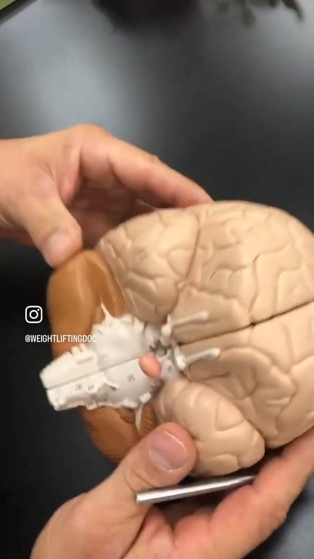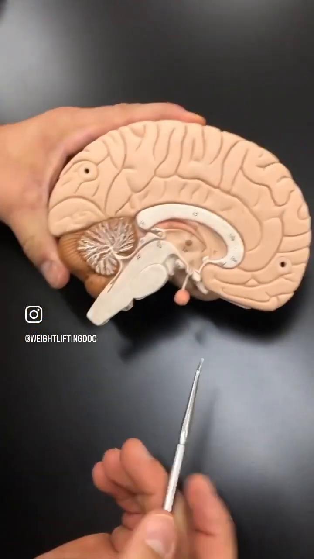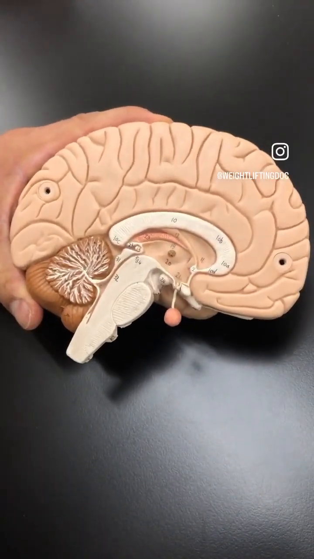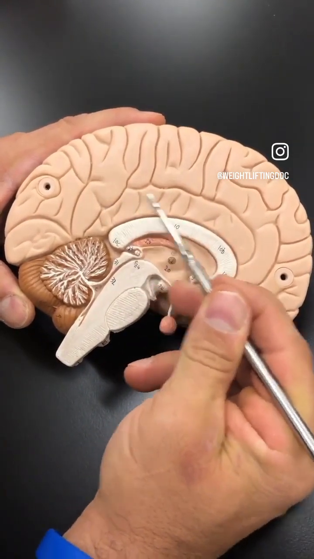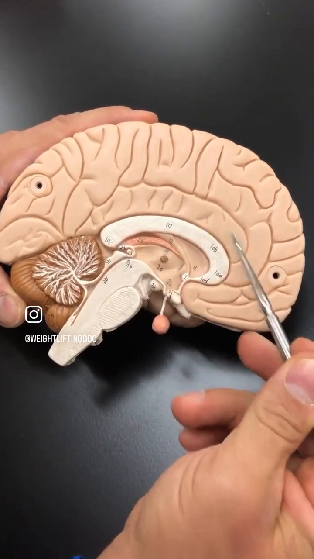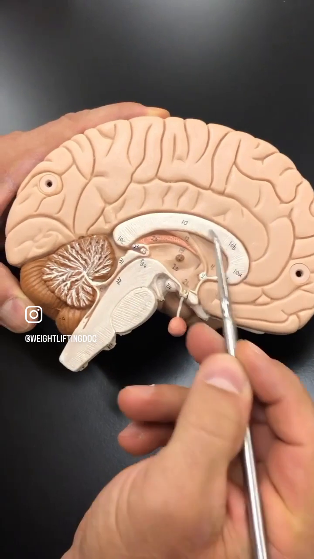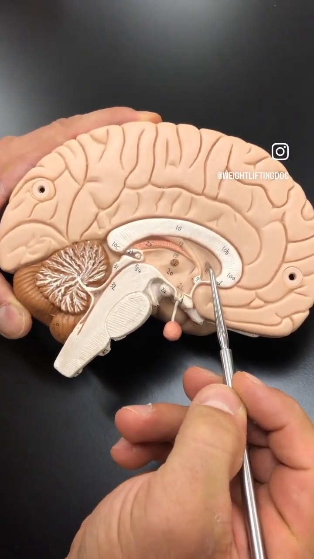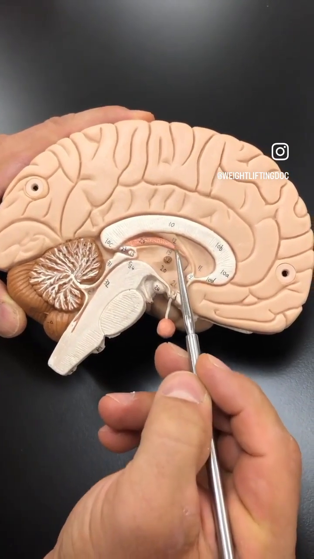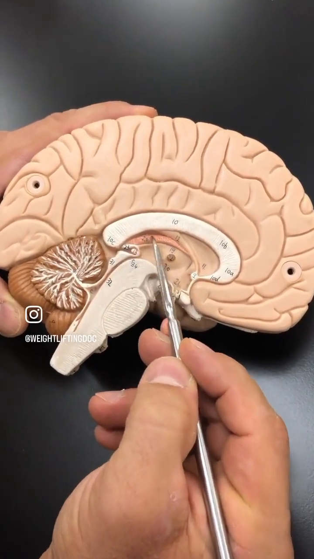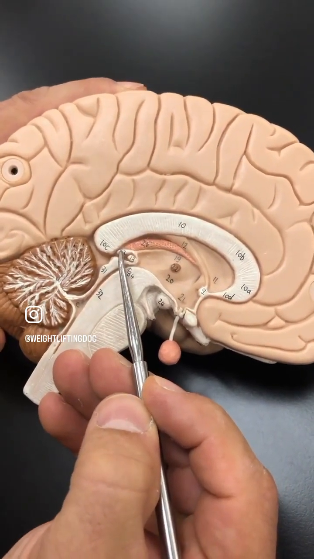So we're going to go ahead and go to the inside. Okay, and we'll repeat some of the structures, but just looking at it from a different view, and then of course add to that. Okay. This right here is a gyrus, and it's called the cingulate, C-I-N, cingulate gyrus. This right here is called the corpus callosum. This is the septum pellucidum. This is the fornix, and this is the choroid plexus, C-H, choroid plexus. And then you've got the pineal gland back here, okay?